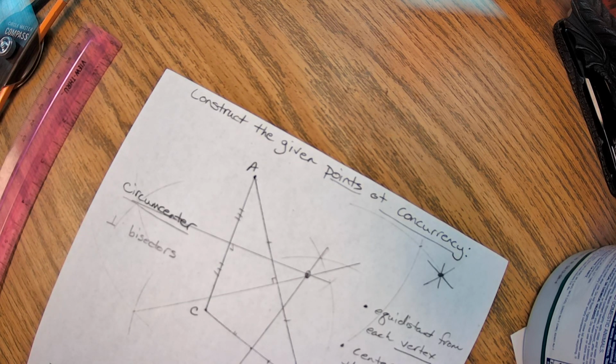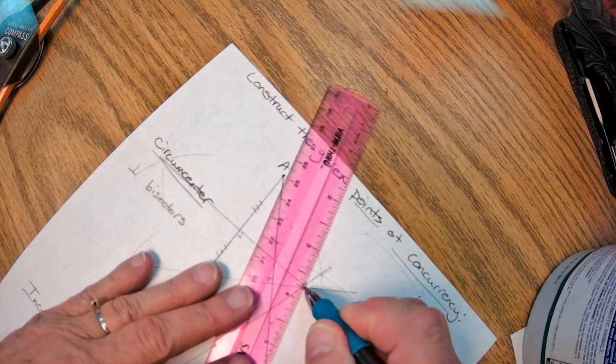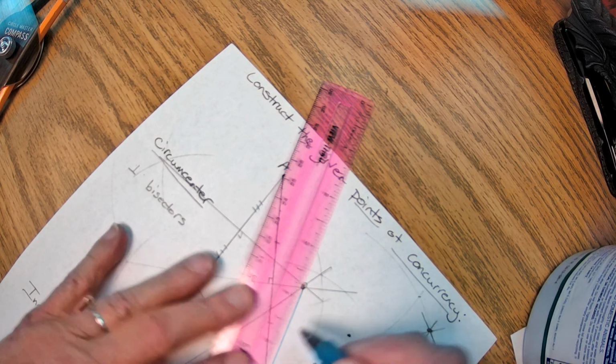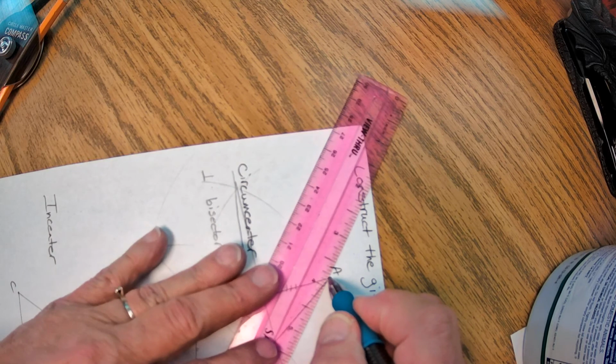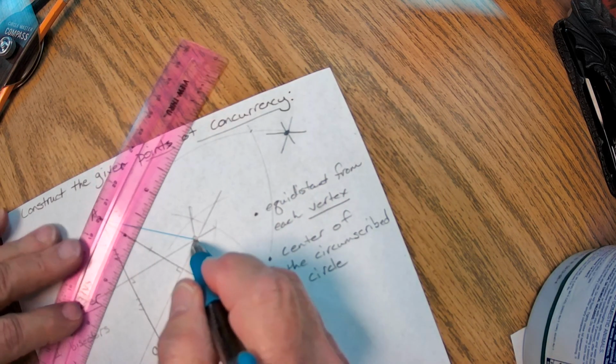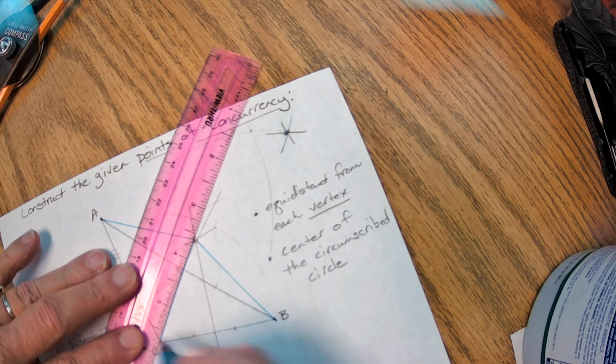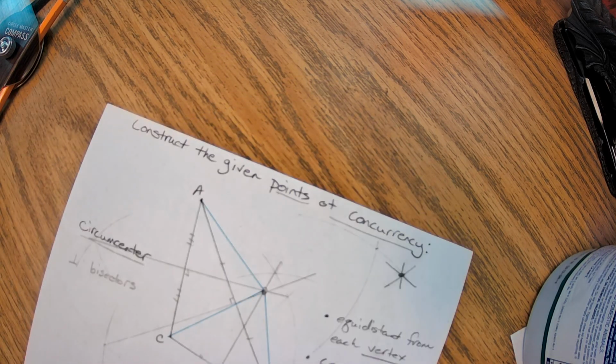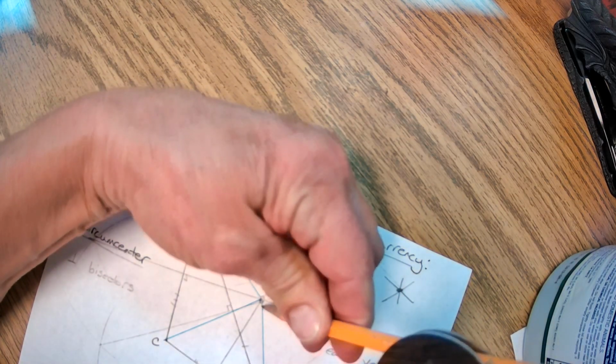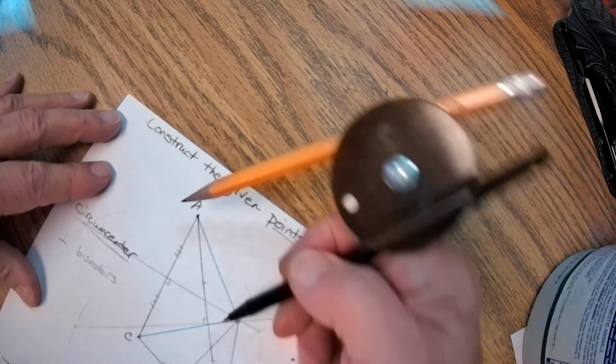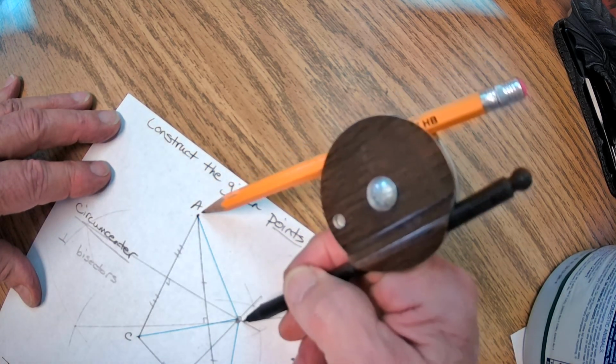Now, I want you to notice this point, that the circumcenter is equidistant to all of the vertices. And I can verify that with my compass. That distance is the same as that distance is the same as that distance. Well, guess what?